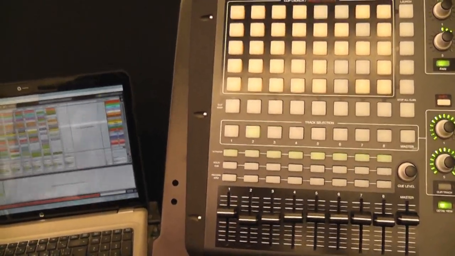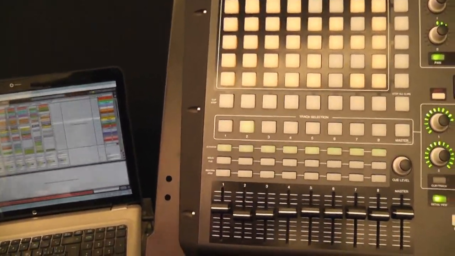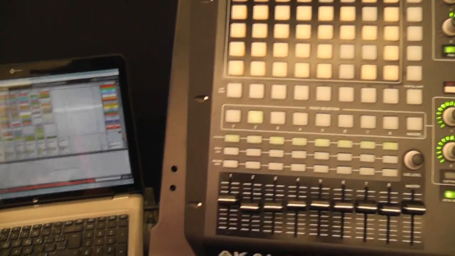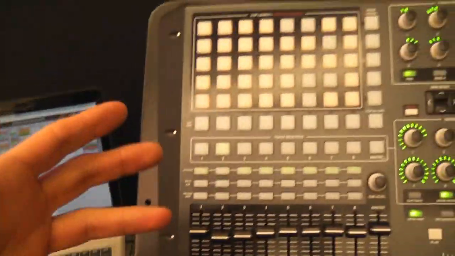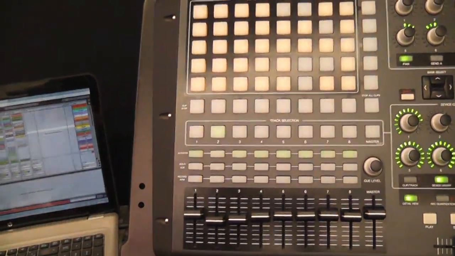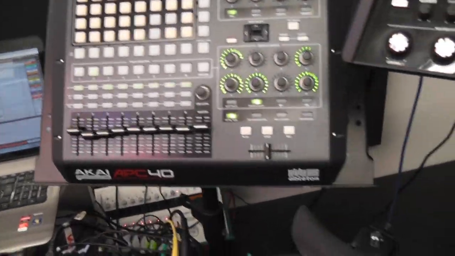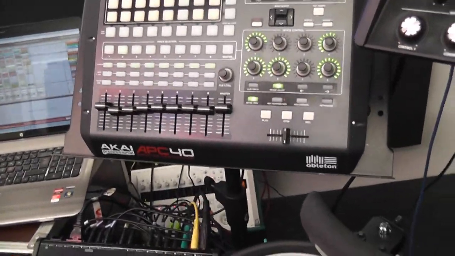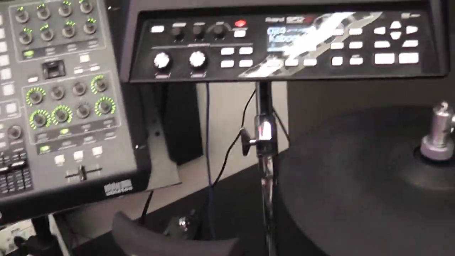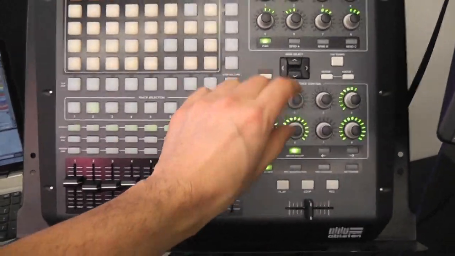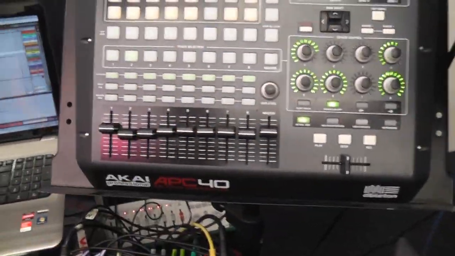You can choose 1 bar or even an 8th note, or 4 bars, 8 bars. A lot of options in Ableton. 2 bars works well for what I do, because it still gives me enough time to play drum fills or fiddle around with effects.